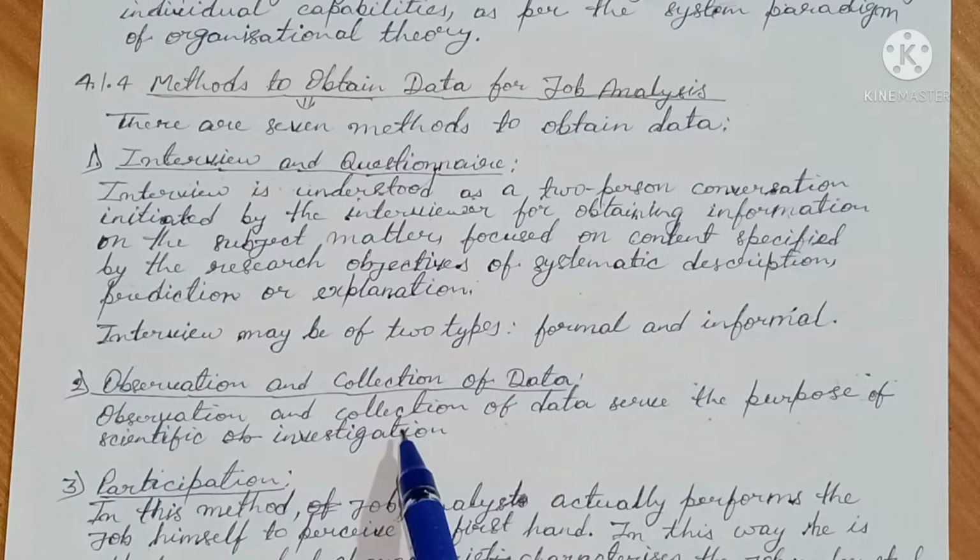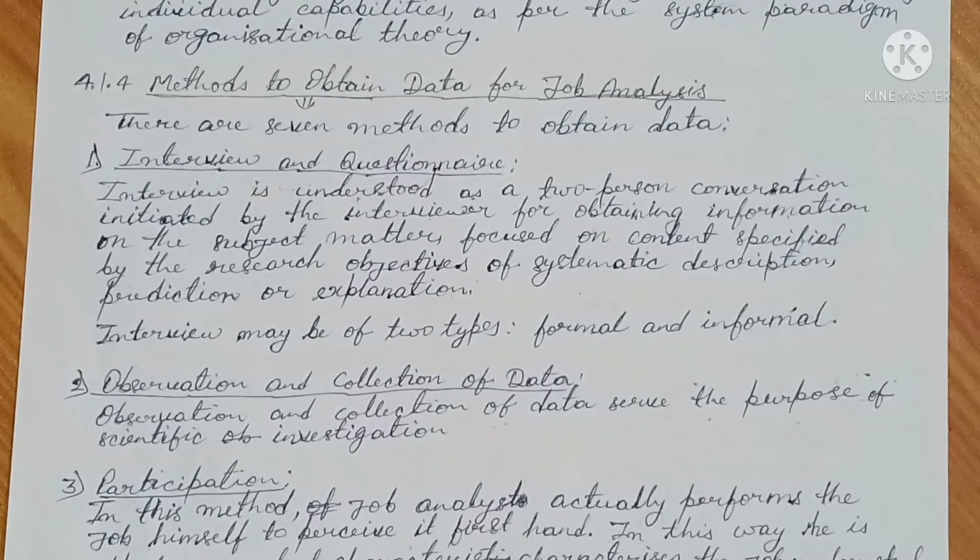So what are the things which come under observation and collection of data? Observation serves the investigator's purpose in so many ways. It enables the observer to gain insight into the actual phenomenon that can later be tested by other techniques. Observation may be used for supplementing data that helps interpret the findings obtained by other techniques.